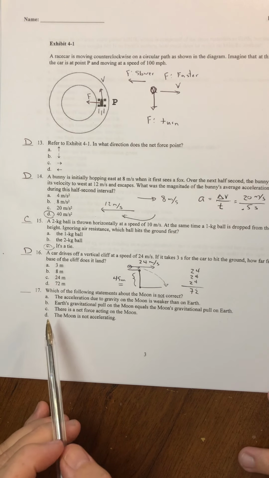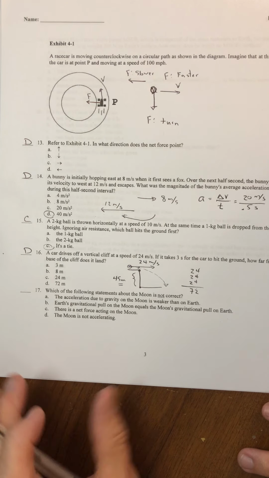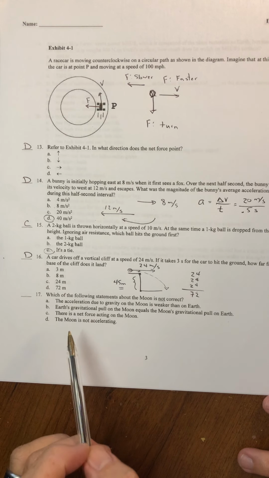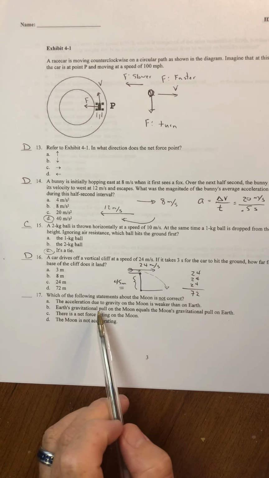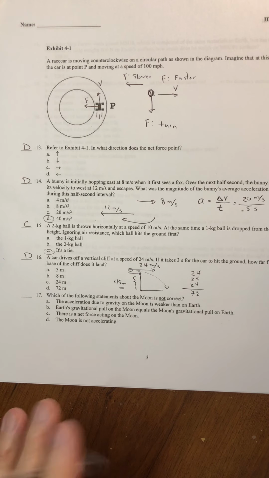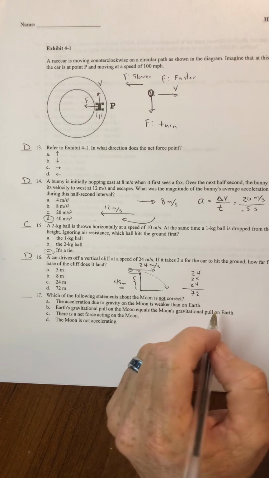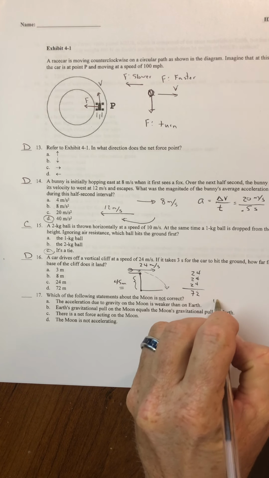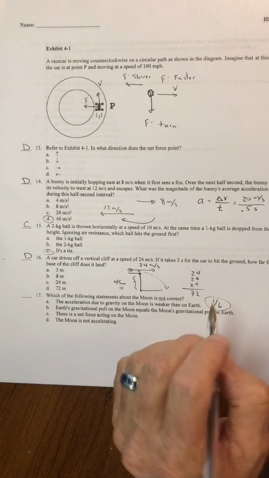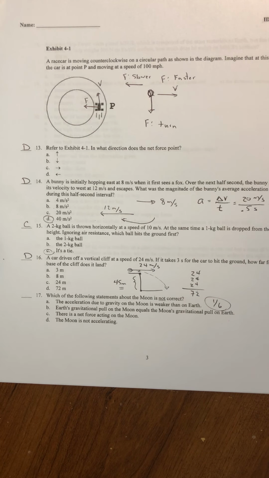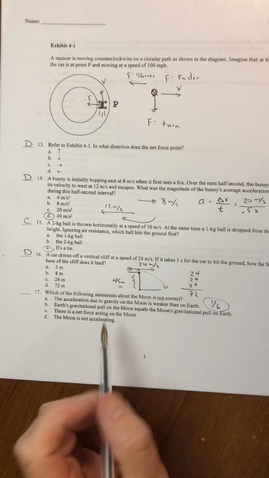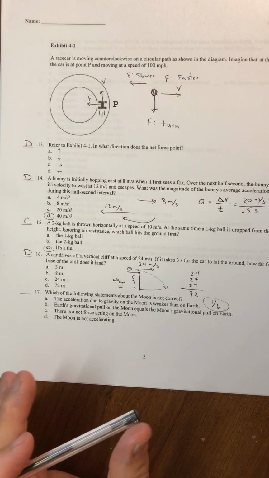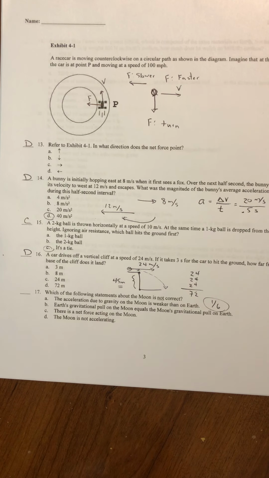And then, of course, this one says, which of the following statements about the moon is not correct? And so, this must be chapter 5 on the universal law of gravity. The acceleration due to gravity on the moon is weaker than on the Earth. And that's true. You had a homework problem to show how much somebody would weigh. There was also a reading in there that the weight is 1/6 on the moon. And probably even before this class, you probably didn't need to be told all that. Most people get the idea that the moon has a lesser force of gravity on it.